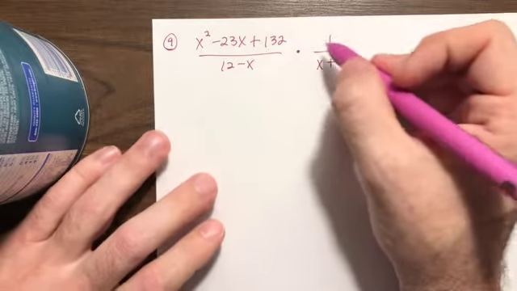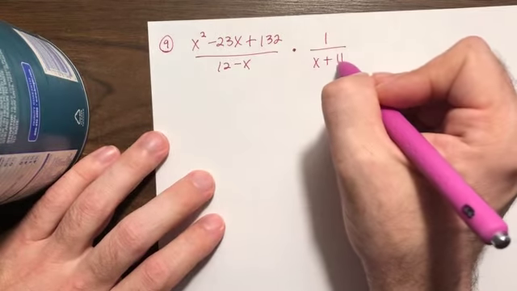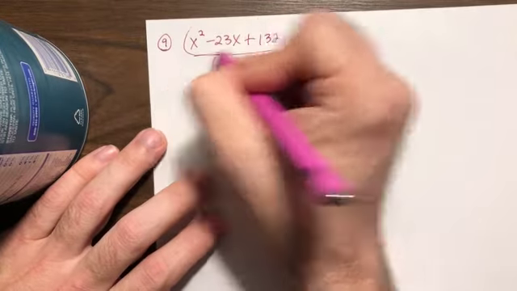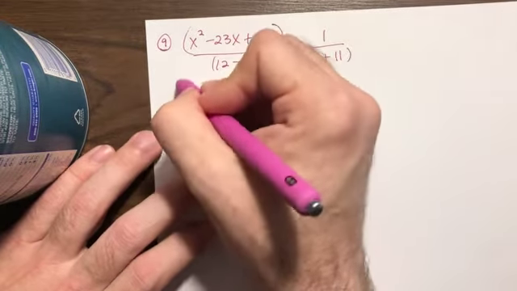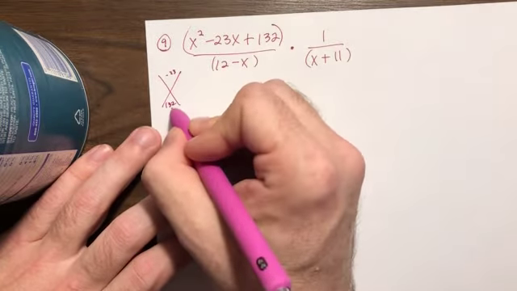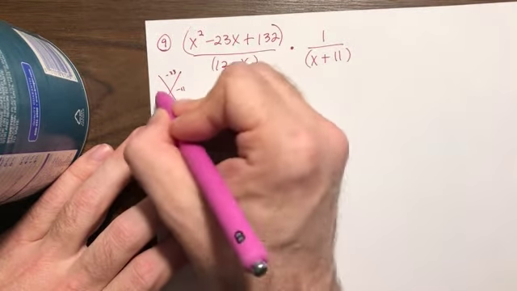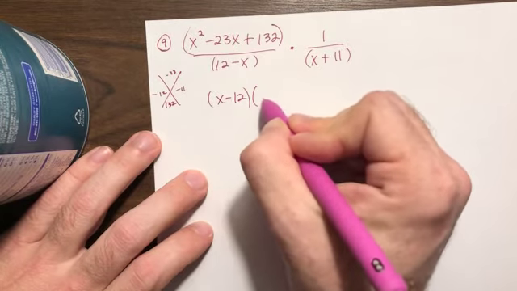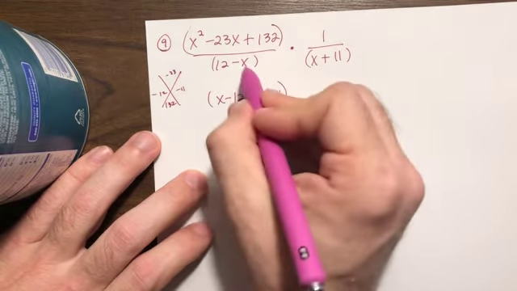All right, so he's good. He's good. Well, not quite good, is he? He needs to be factored. And if you go off to the side and you go negative 23 and 132, you go, what two numbers multiply? It's 12 and 11, and they both have to be negative. So we end up getting x minus 12, x minus 11. I knew it. I knew it was out of order.